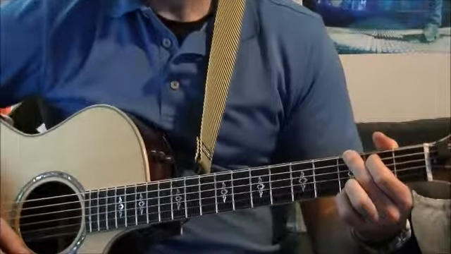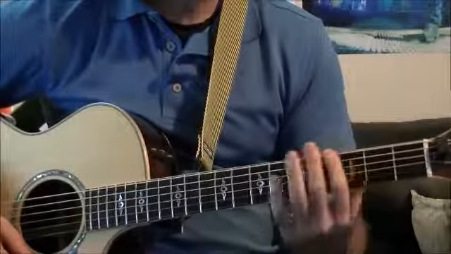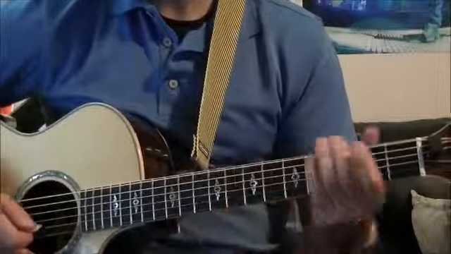Okay guys, that's the names of our strings, that's how to figure out which fret we're on, and numbering our fingers.